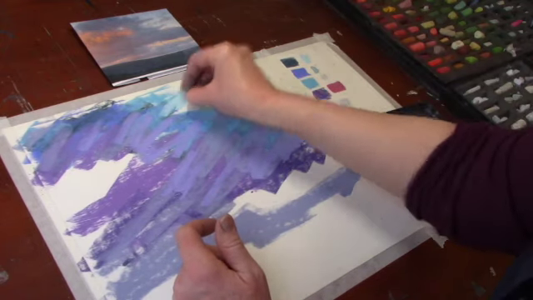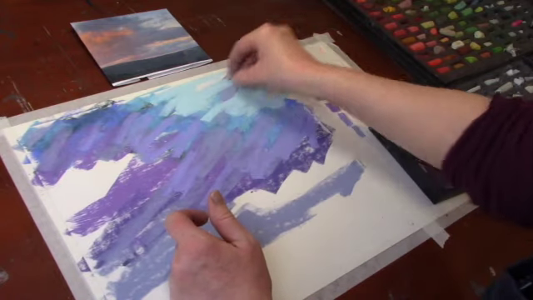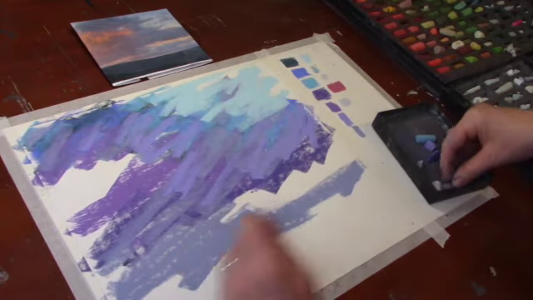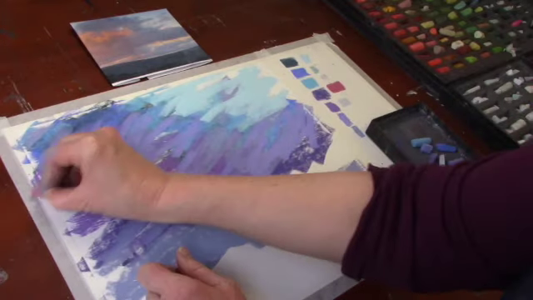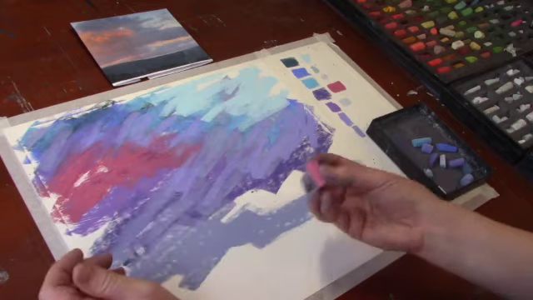So what I'm doing here is I'm getting in there and I'm covering the surface pretty quickly using, as I said, the side of the pastels, and then building up some of those tones. So I'm going in with quite a strong pink there.